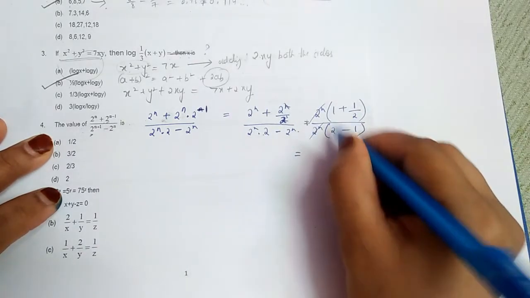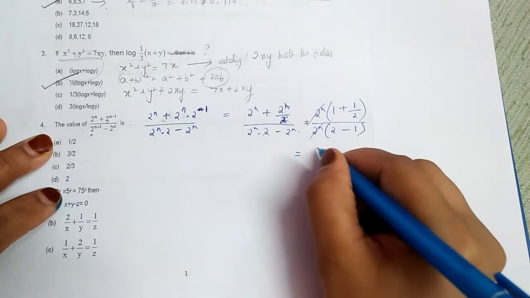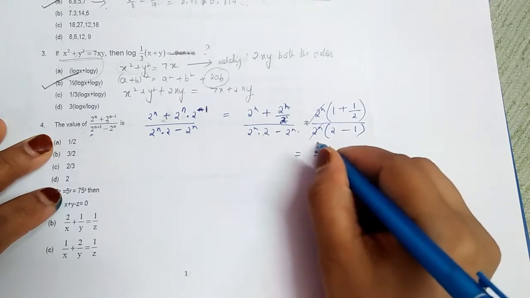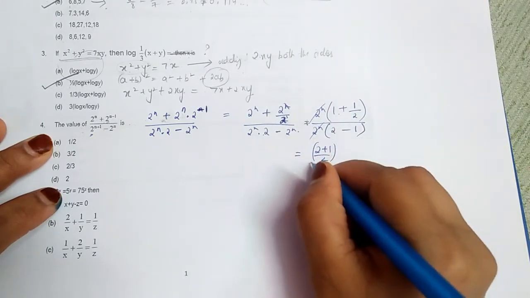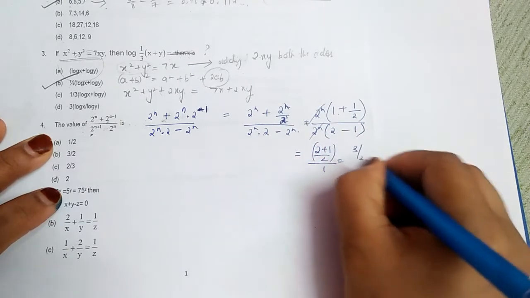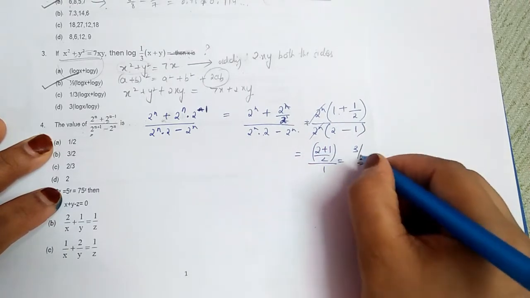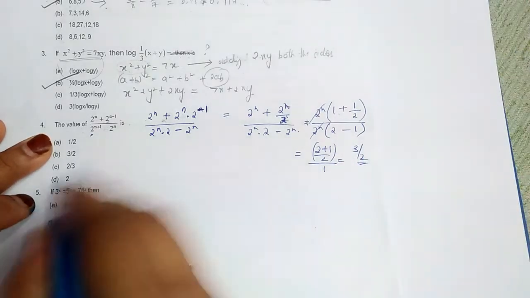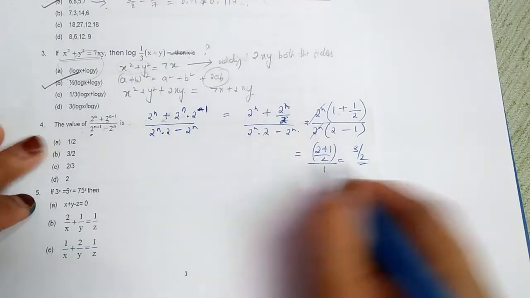Okay, herein we'll be taking out LCM, so 2 plus 1 by 2 is the numerator divided by denominator is 1, so answer is 3 by 2, right? 2 plus 1, 3 divided by 2. So our answer is right away 3 by 2.